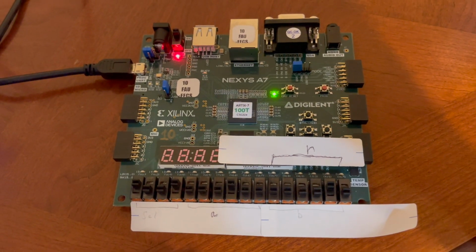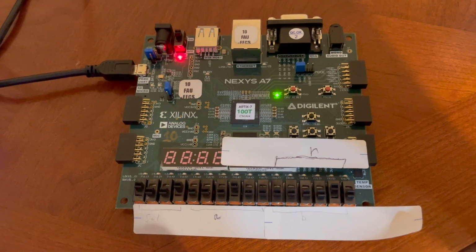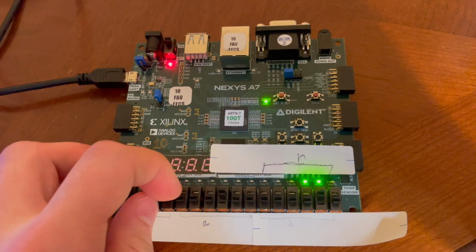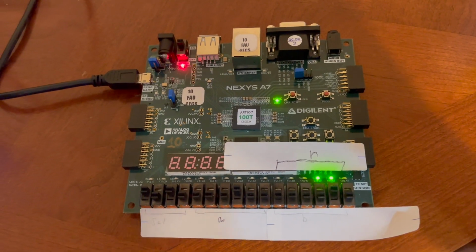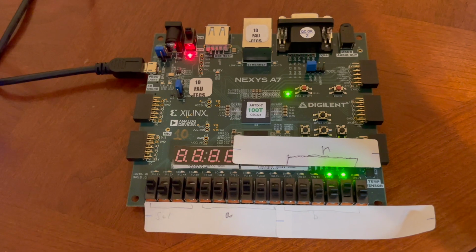And then for our next combination of select, we have 1, 0, 1, 0, which is representative of A or B. And A or B is represented by 0, 0, 0, 1, 1, 0.